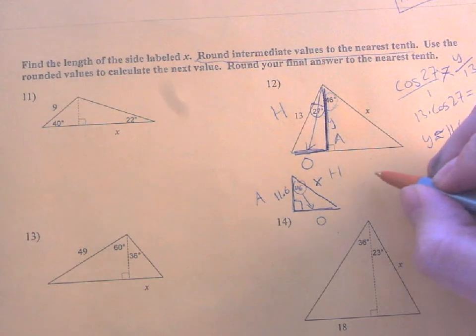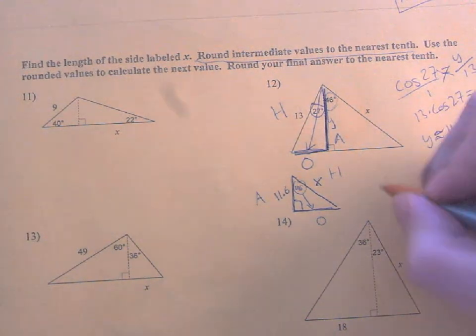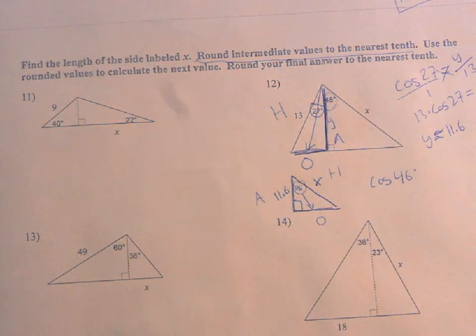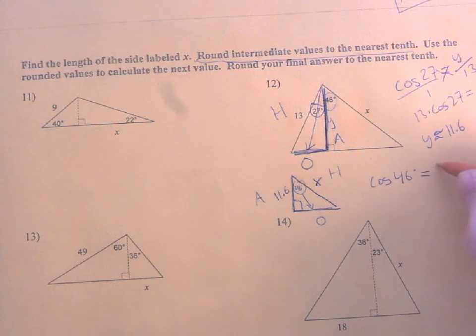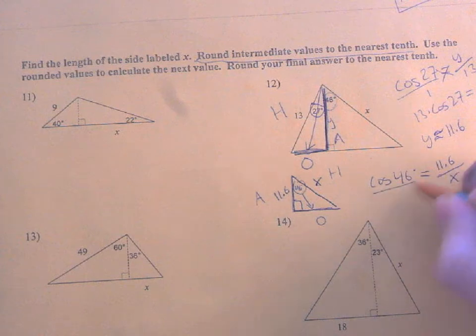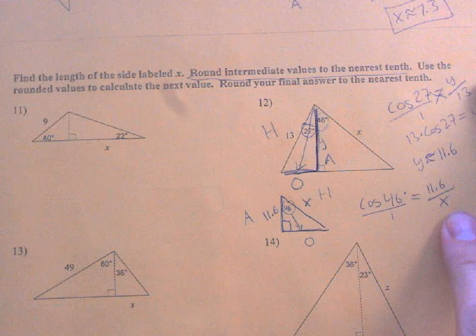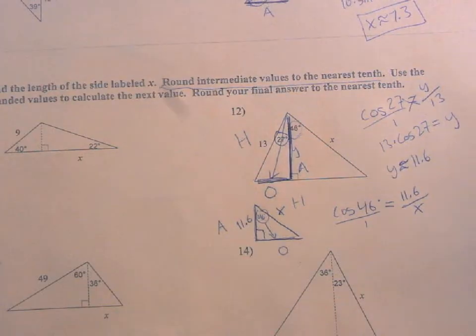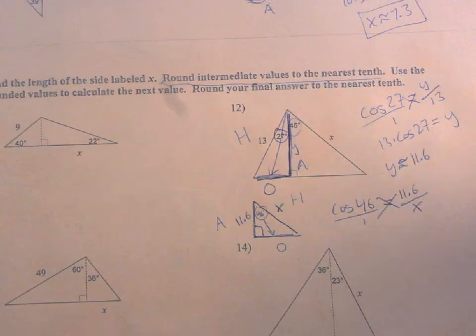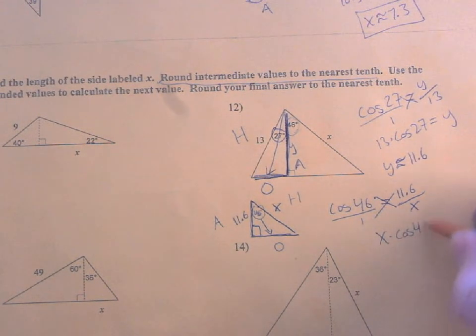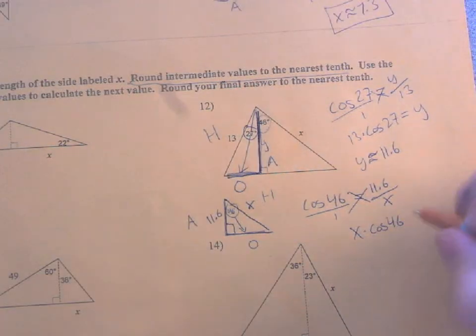So I'm going to set up my next proportion for the triangle on the right. So cosine of 46, that's again that angle, is equal to the side that's adjacent to the 46-degree angle, about 11.6, divided by the hypotenuse, which in this case we don't know. It's x. Okay, so this time, notice the two different proportions. This time the variable's on the bottom, and that's okay. It makes us use one extra step. We still cross multiply, so we get x times whatever the cosine of 46 is. Remember, that's just some irrational number, equals 1 times 11.6.